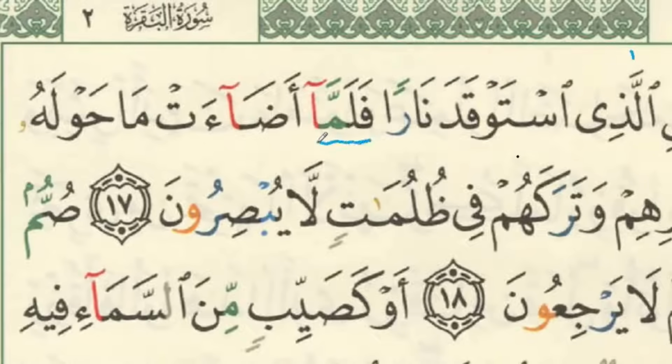Next word, falamma. Here letter mim has a shadda sign on the top, so whenever you see letter mim has a shadda sign on the top, at that time we have to stretch the connection. The la sound is connecting with mim. This connection we have to prolong. This one becomes lam. Basically we have to make a sound here.